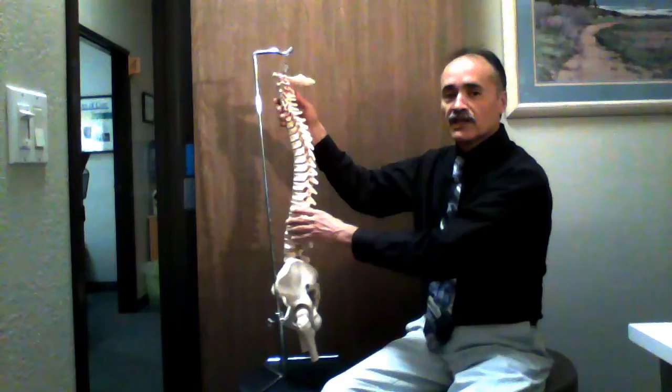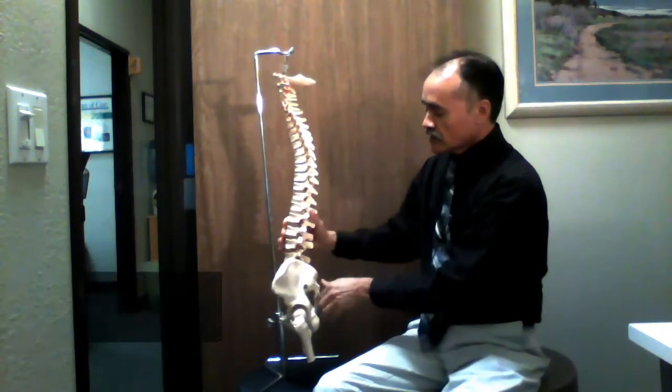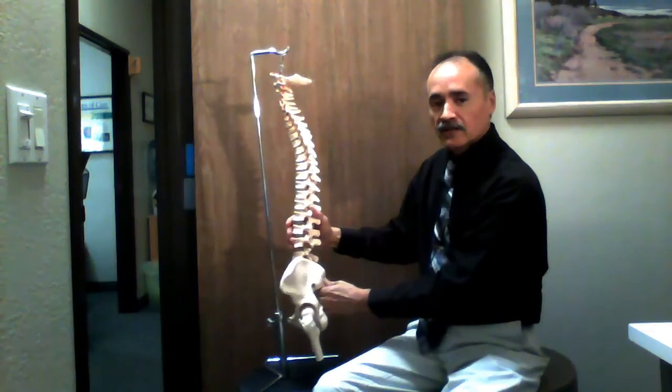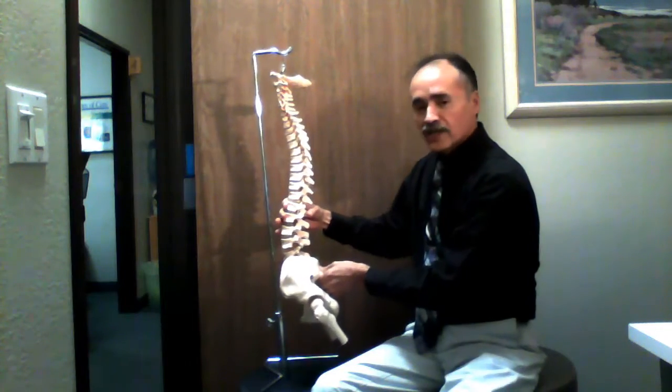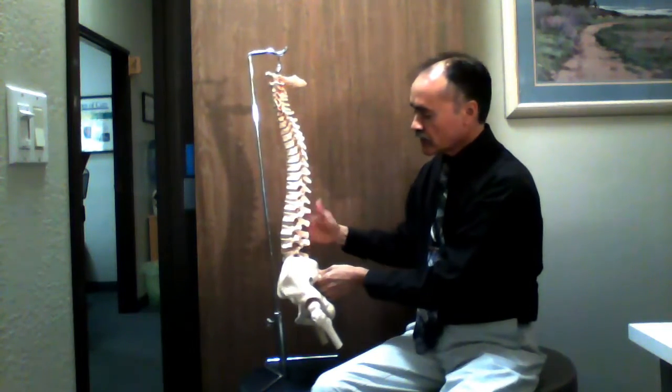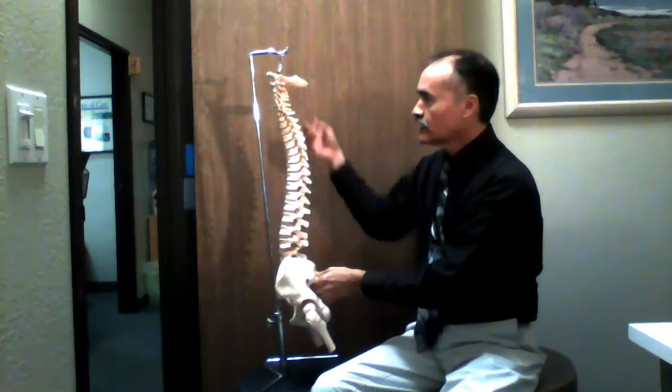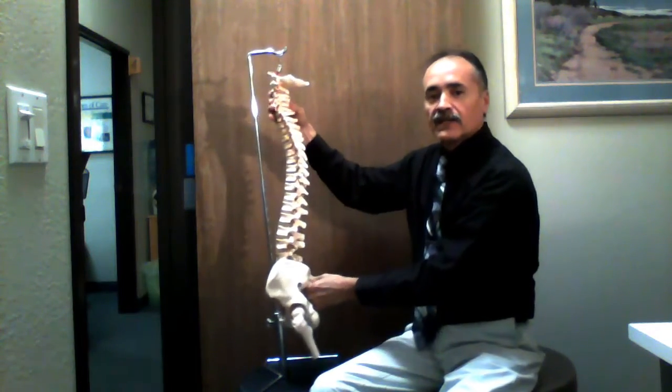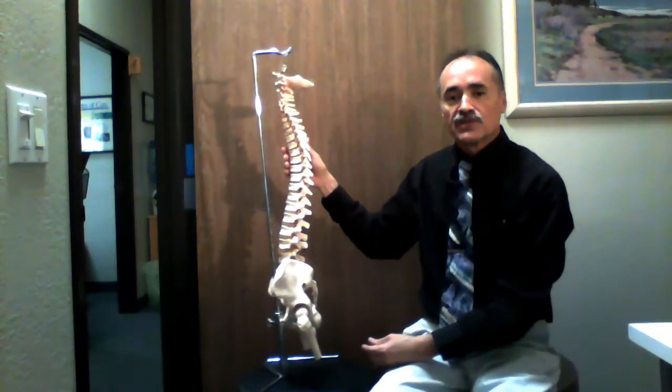So, what do we do about these misalignments? The idea is, if the spine is going out of alignment forward, such as in the neck or the low back, what are we going to do? To reconnect the brain to the body, we're going to have to get that curve backwards in the low back and backwards in the neck. And that's what the chiropractic adjustments do.